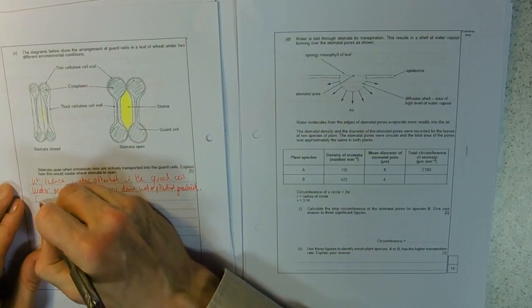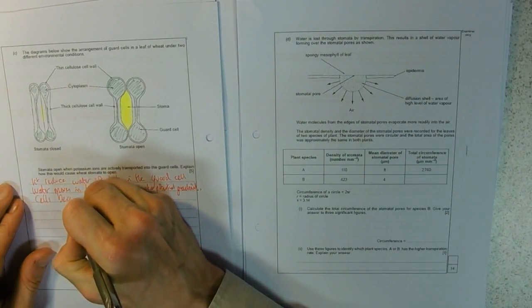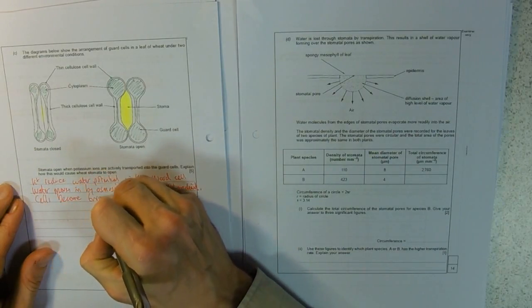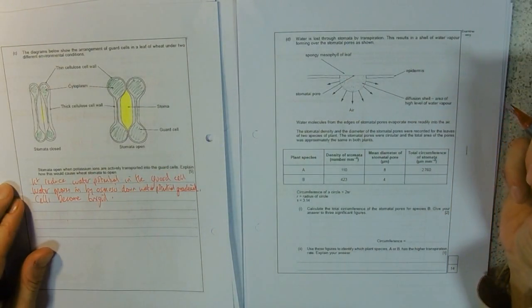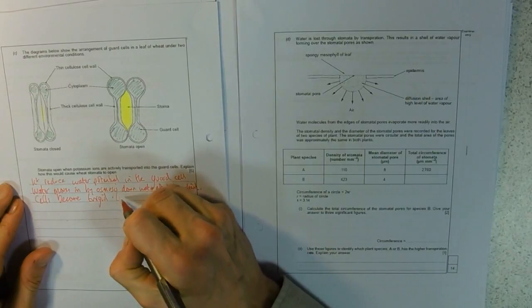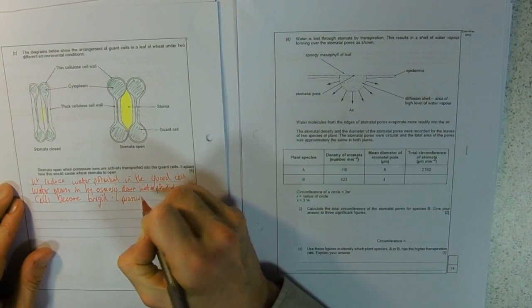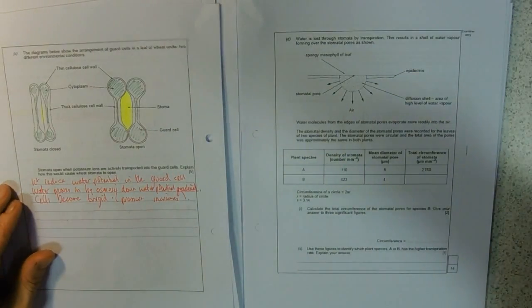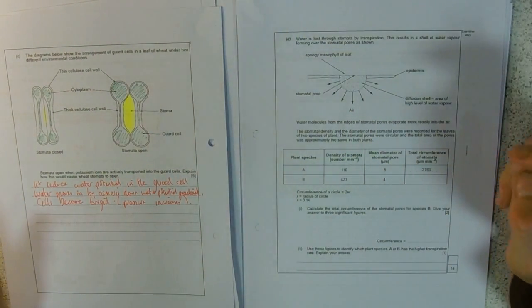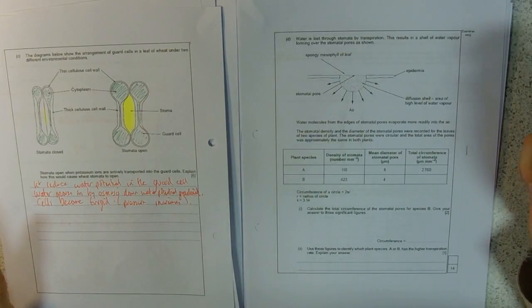So cells become turgid, or you could say that the pressure increases. We still haven't answered the question yet, which is how do these things actually open?